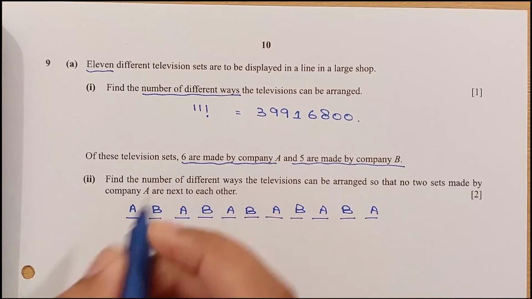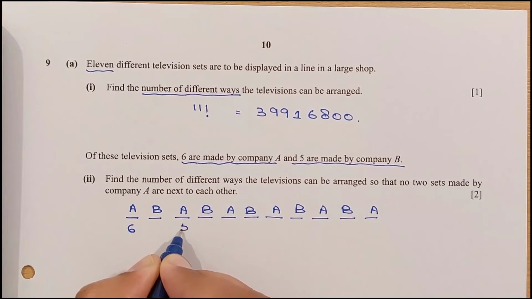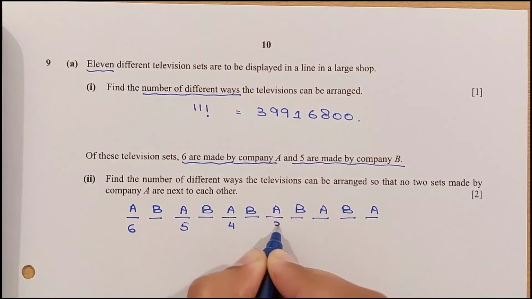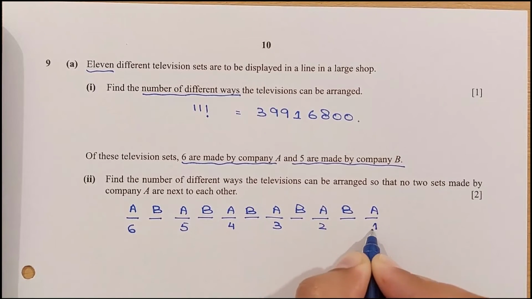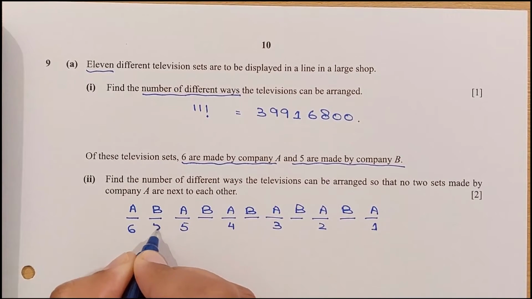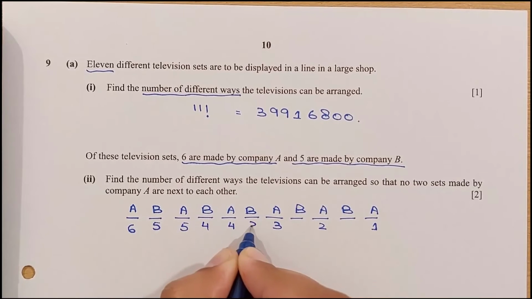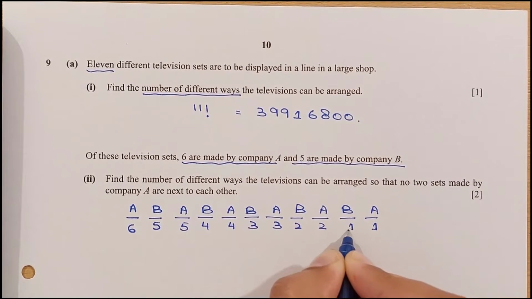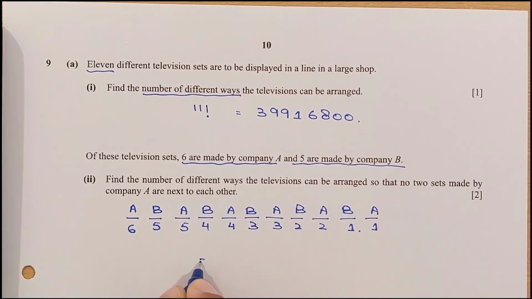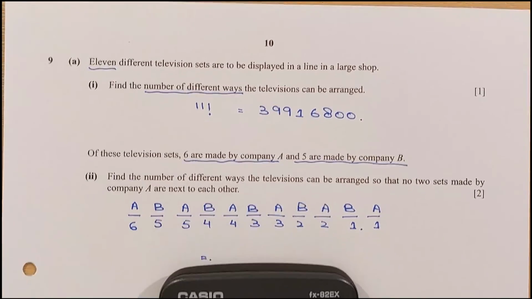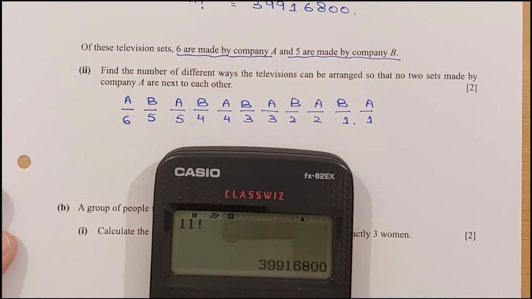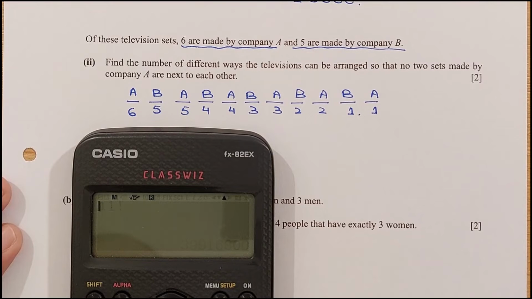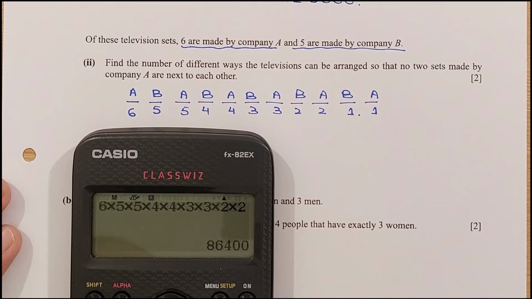Company A has 6, so 6, 5, 4, 3, 2, and 1. Company B has 5, so 5, 4, 3, 2, and 1. Let me multiply to get the total: 6 times 5 times 5 times 4 times 4 times 3 times 3 times 2 times 2 times 1 times 1. So 86,400.